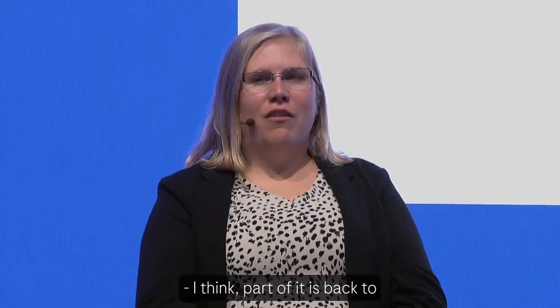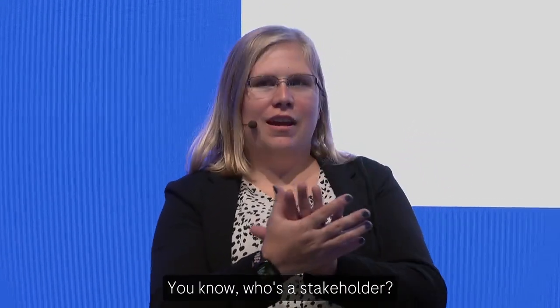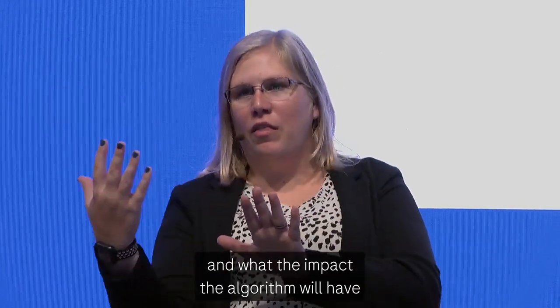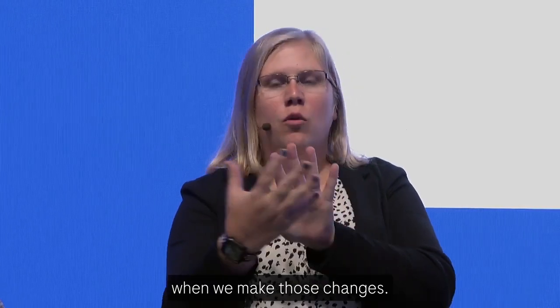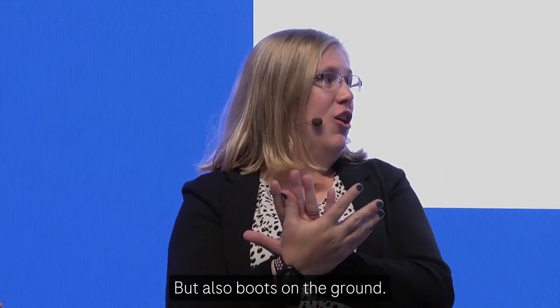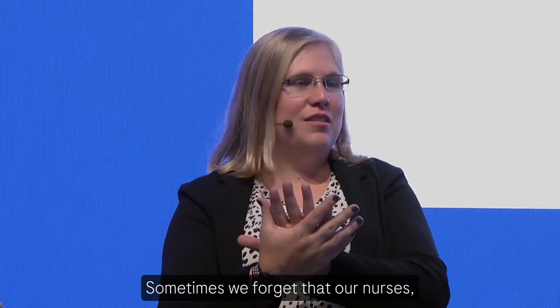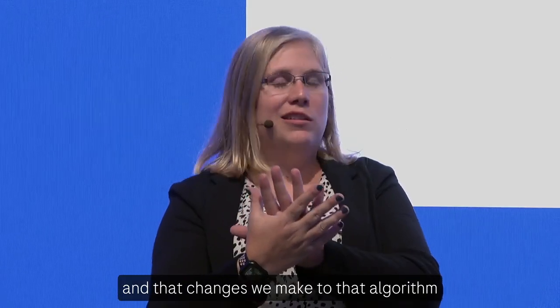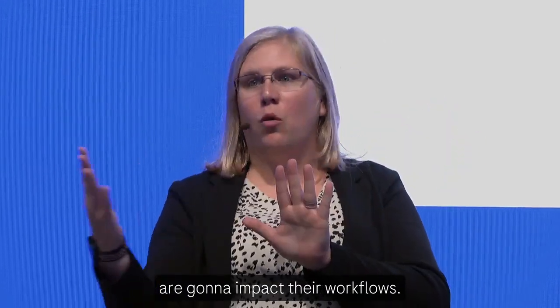I think part of it is back to that stakeholder piece, right? Who's a stakeholder, and it starts with the clinicians and what they're seeing and what the impact the algorithm will have when we make those changes, but also boots on the ground. Sometimes we forget that our nurses that are right there with the patients are also involved in this process, and that changes we make to that algorithm are going to impact their workflows.